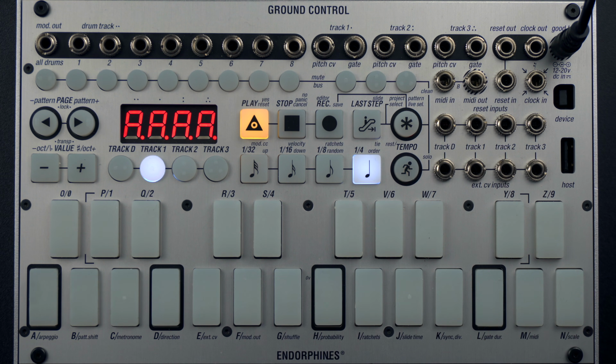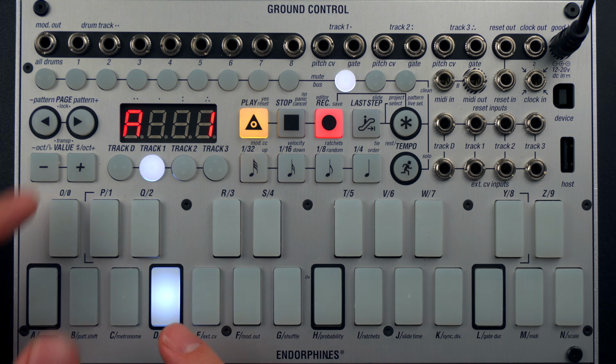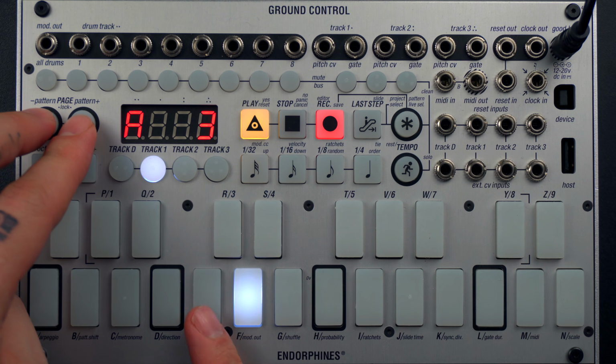If you need to edit a sequence, you can long press the record button until it shows edit on the display, and you can step through the sequence with the pattern left and right buttons and change notes by pressing different keys.